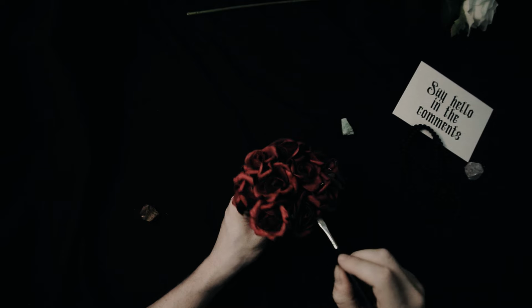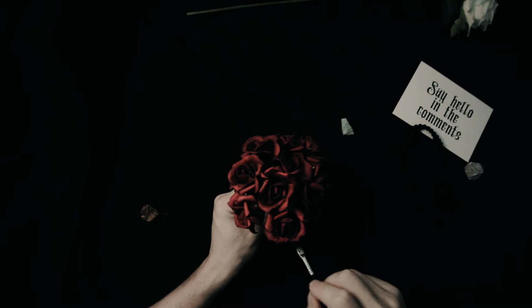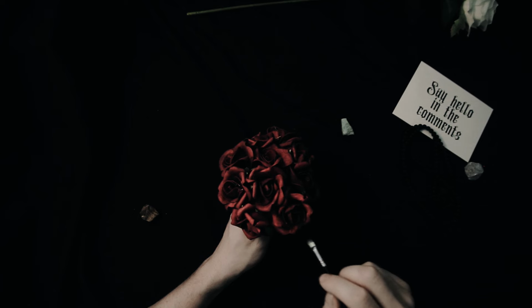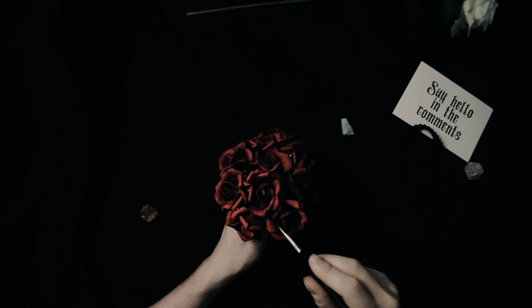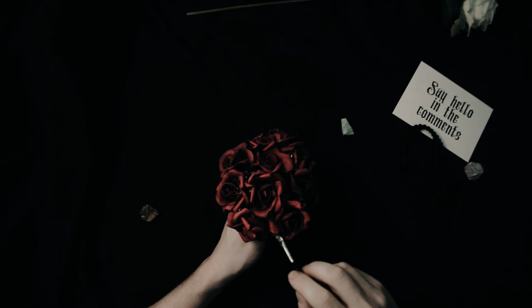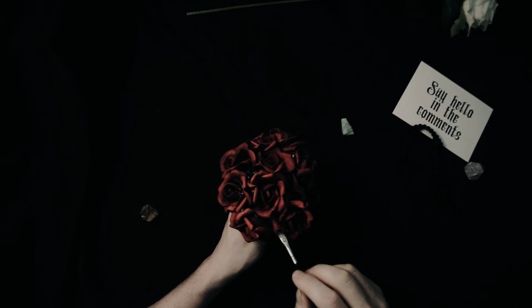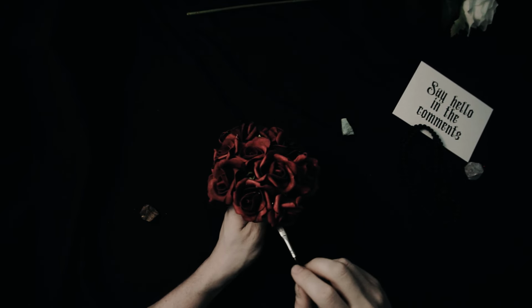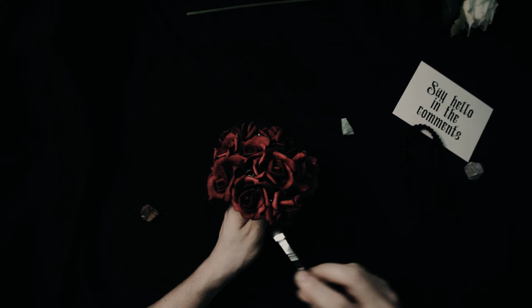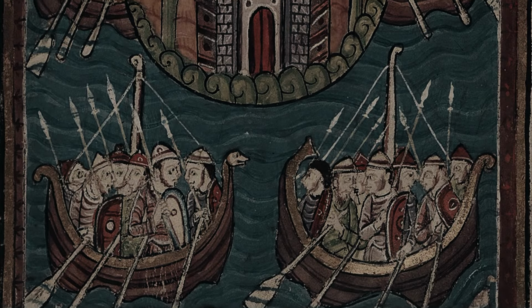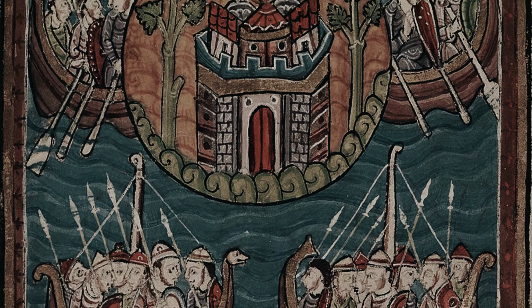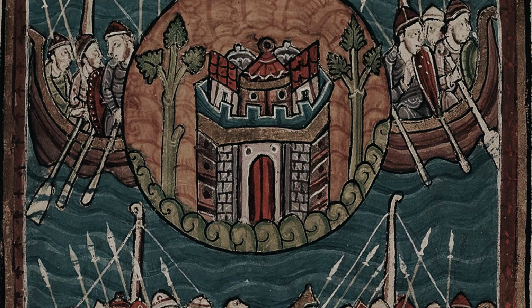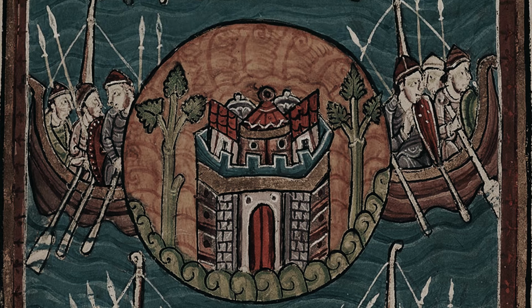Cnut then consolidated his rule over all of England, reorganizing the kingdom into earldoms and integrating the Danish and English nobility. His marriage to Ethelred's widow, Emma of Normandy, was a strategic one, aiming to unite the English and Danish claims and secure succession for their children. Cnut's reign extended beyond England, as he also claimed the thrones of Denmark and Norway, establishing a North Sea Empire.